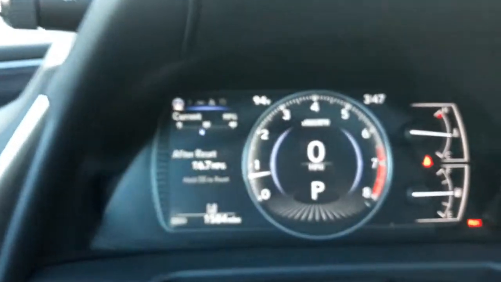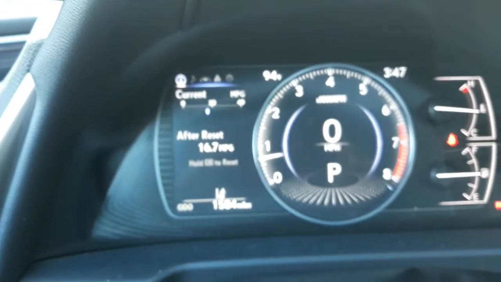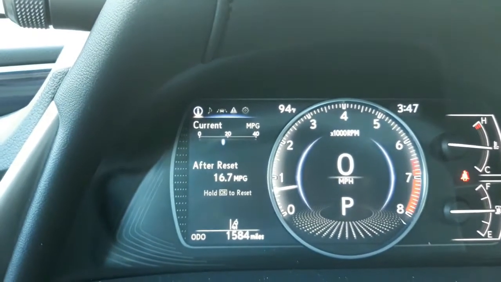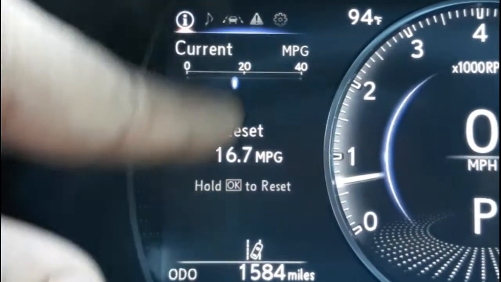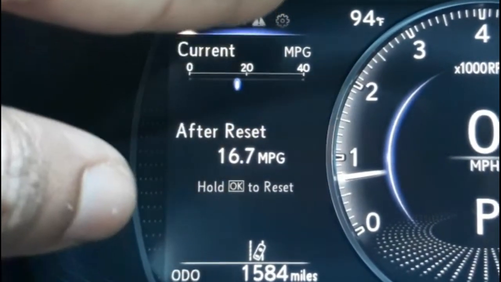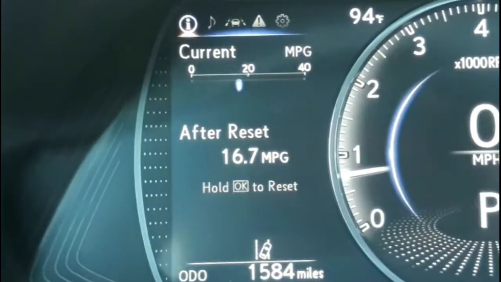Today we're going to show you the MID, multi-information display, on this 2019 ES350 and how to adjust some settings. Alright, here we go. This is your MID window right here in the instrument cluster. This is where you're able to change your settings and change the information that you see.